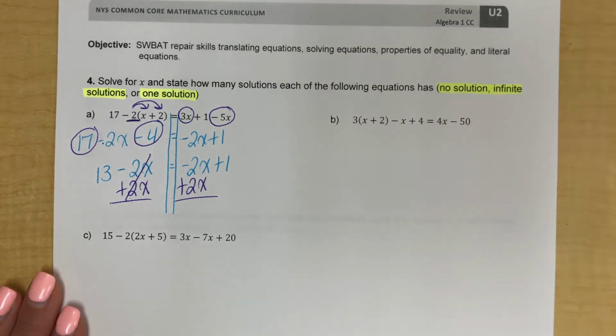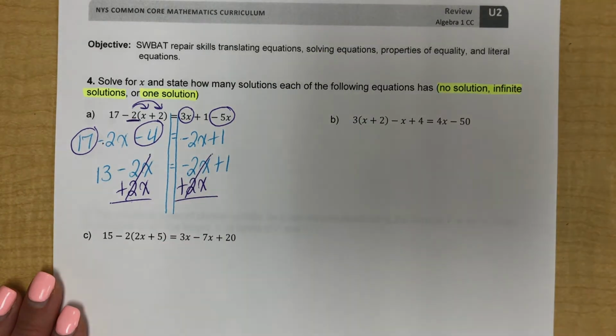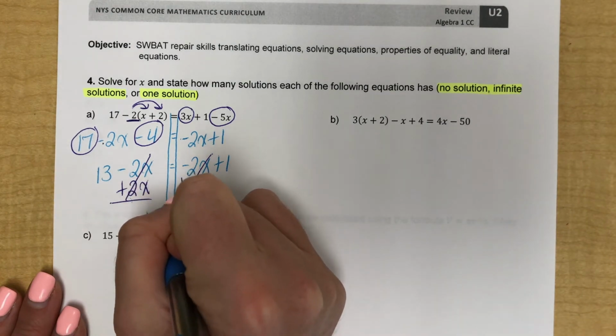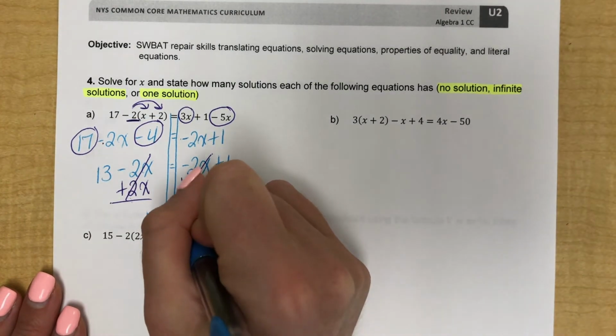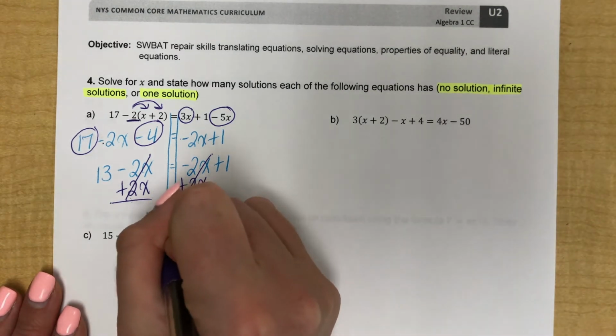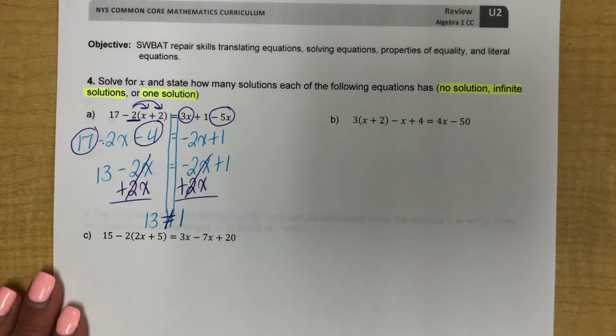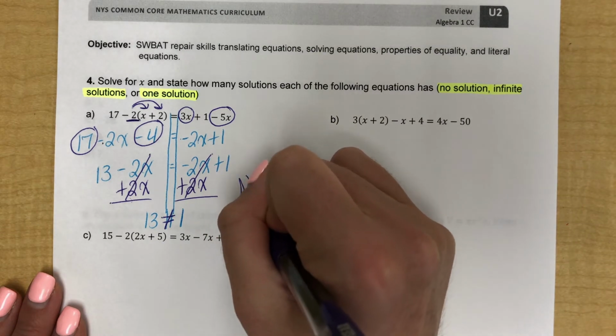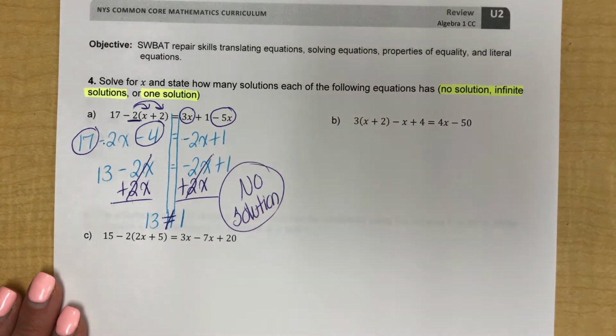Ooh, all right. So that means I don't have any more x's. It was 0. It's just canceling. Okay, so now I'm going to bring down what's left. I have a 13 over here, and I have a positive 1 over here. Does 13 equal 1? Are $13 and $1 the same amount? Nah, I don't think so. So 13 doesn't equal 1. That means A has no solution. All right, so that's going to be our answer for A.